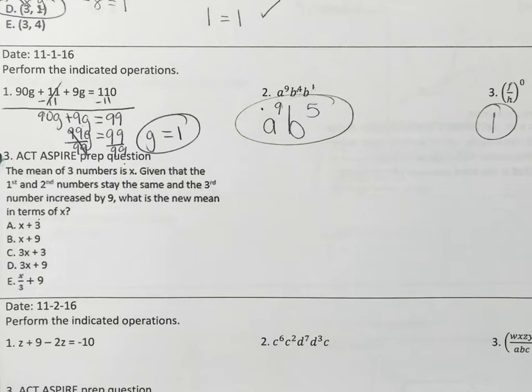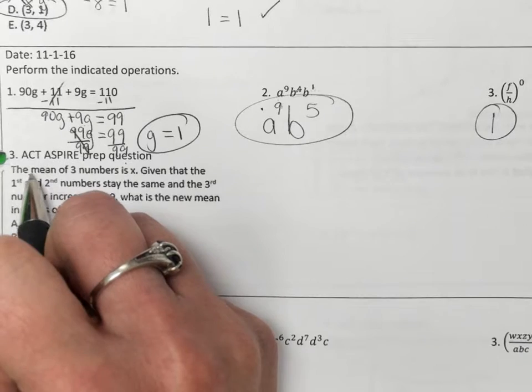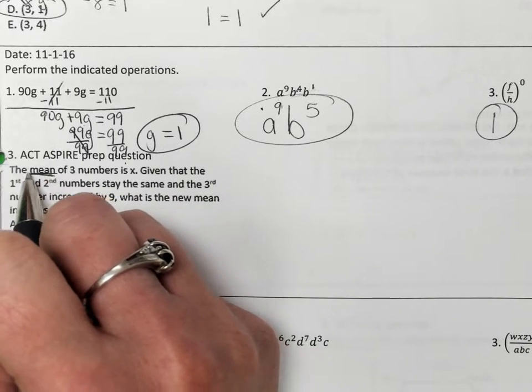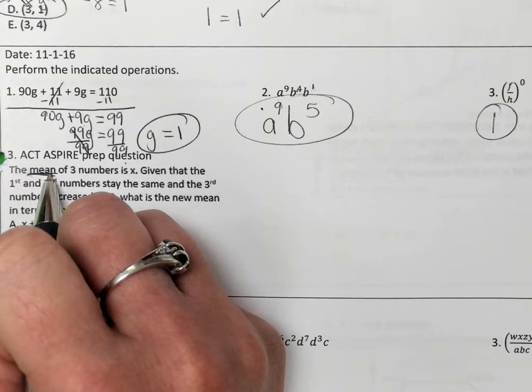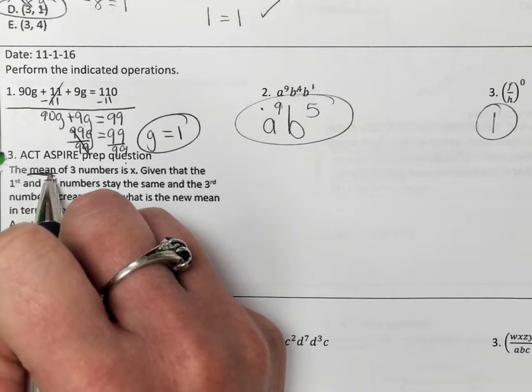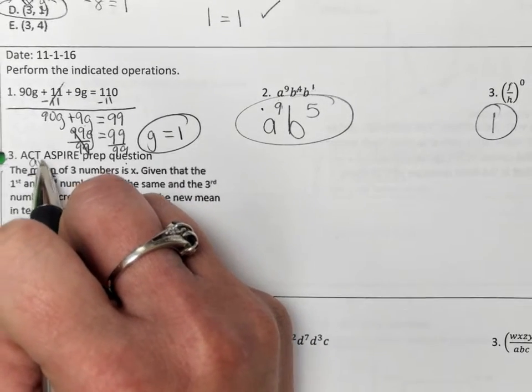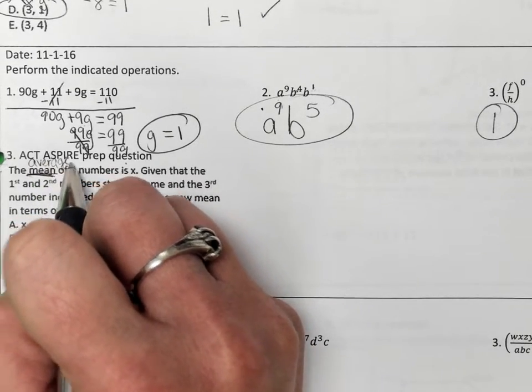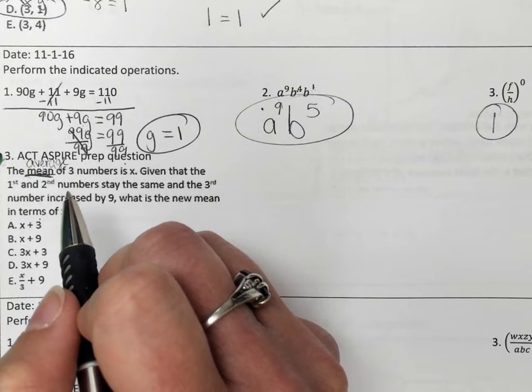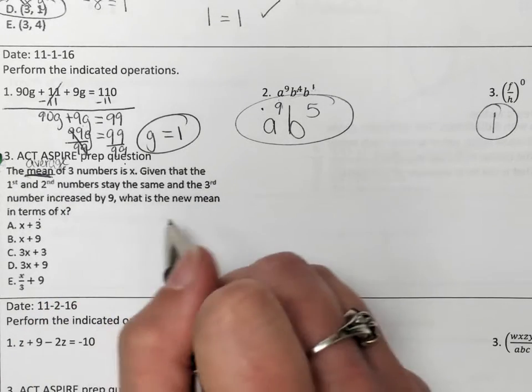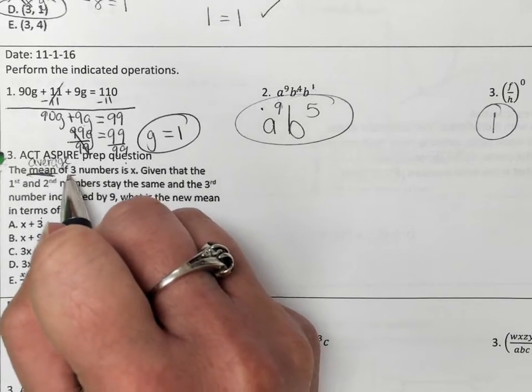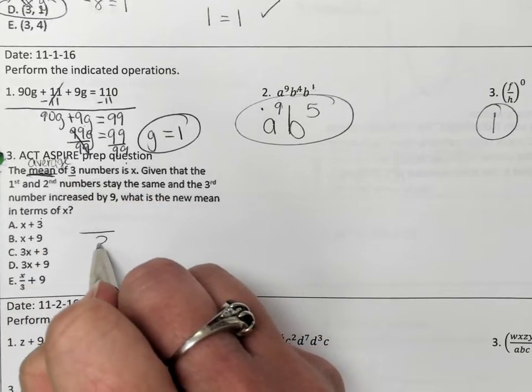All right, number 3. Anything to the 0 power is 1. Y'all okay? All right, right here. What is another word for mean? Average. How do you find average? You add all the numbers together, and then you divide by how many there are. So how many numbers are there? 3 numbers, so I'm going to divide by 3.